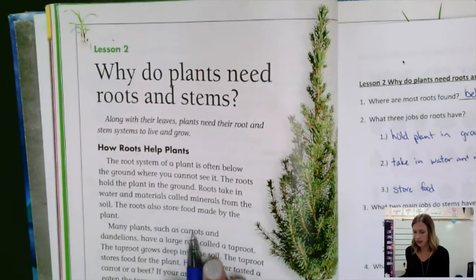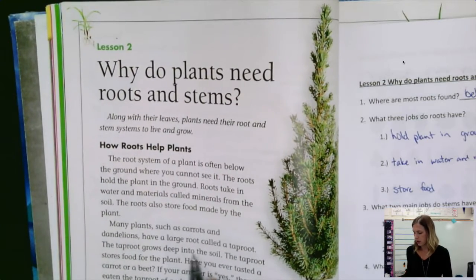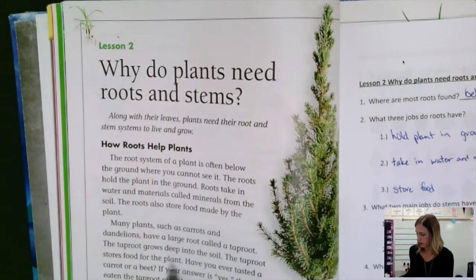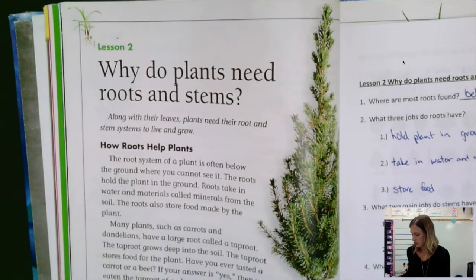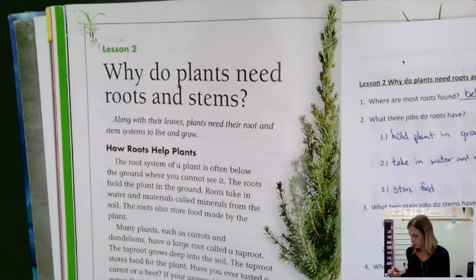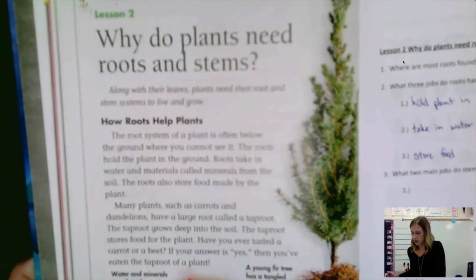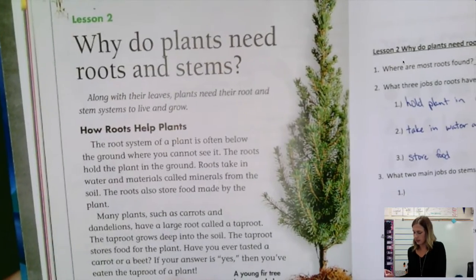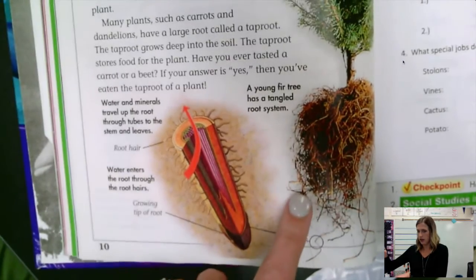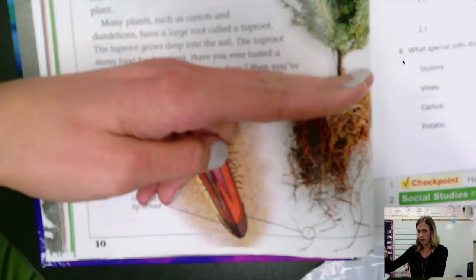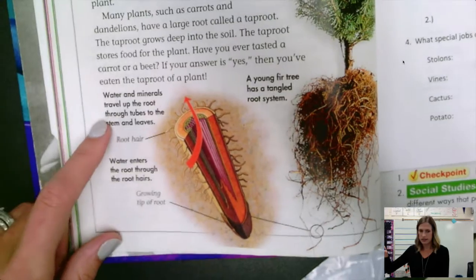Many plants, such as carrots and dandelions, have a large root called a taproot. The taproot grows deep in the soil. The taproot stores food for the plant. Have you ever tasted a carrot or a beet? If your answer is yes, then you've eaten the taproot of a plant. Right here, this picture is of a fir tree, and you can see this tangled, let me move my camera for you, this tangled root system here that holds that tree in the ground. Now remember, the ground would be like here, and those roots are beneath it. This here is a taproot.